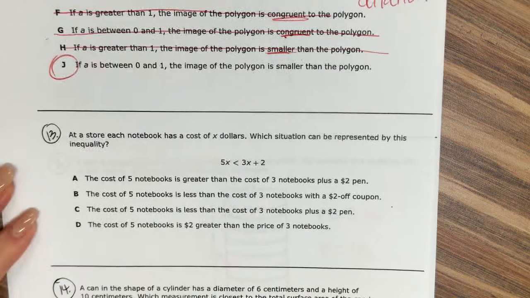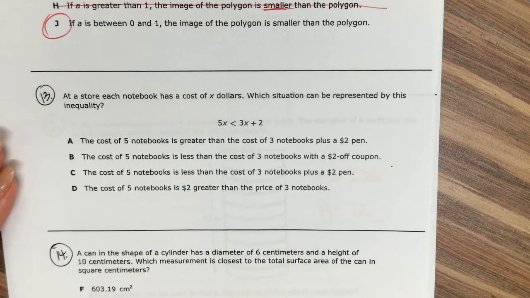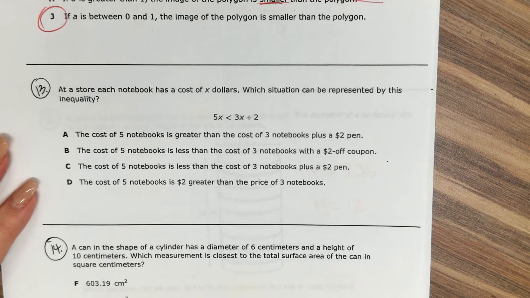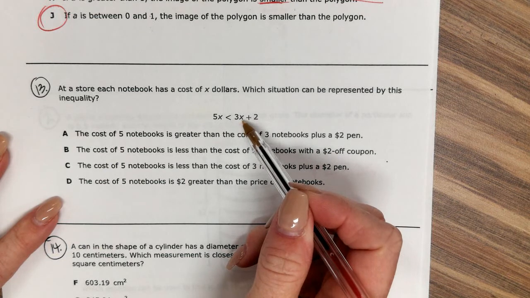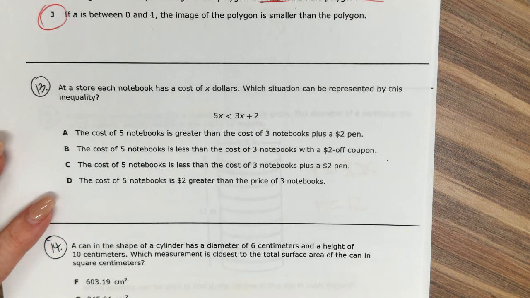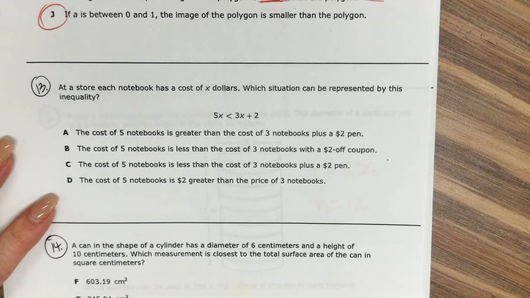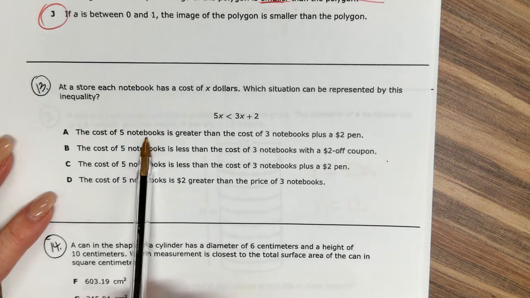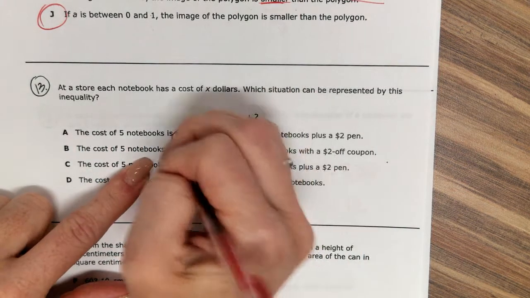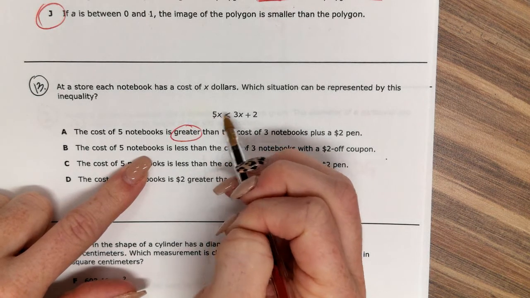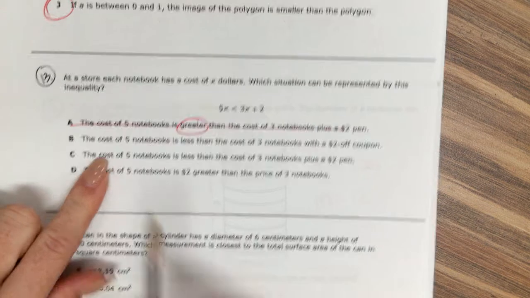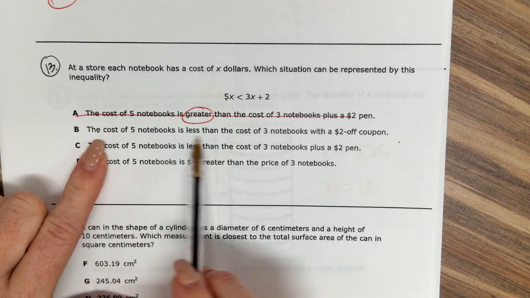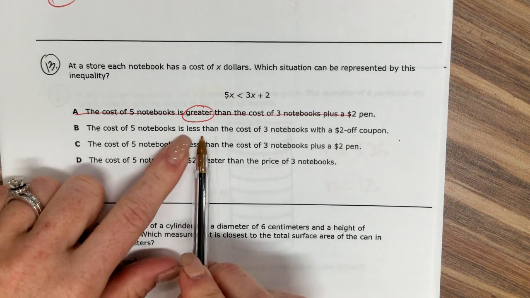Number 13. At a store, each notebook has a cost of X dollars. Which situation could represent this? Okay? So each notebook costs $5. All right. The cost of 5 notebooks is greater. Well, look right here. This is 5 notebooks, but what sign is this? So that's not it. B, the cost of 5 notebooks is less. Is that correct so far?